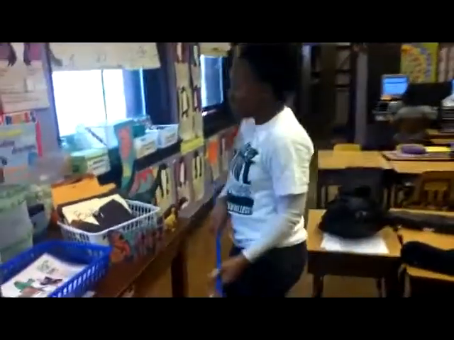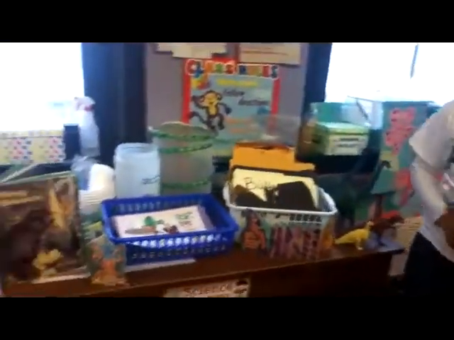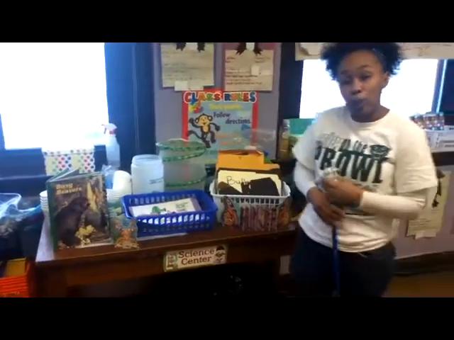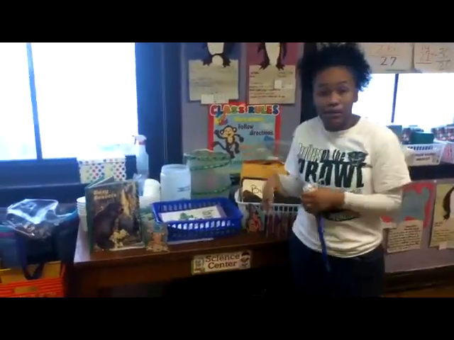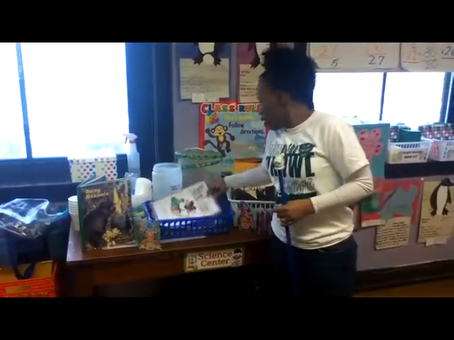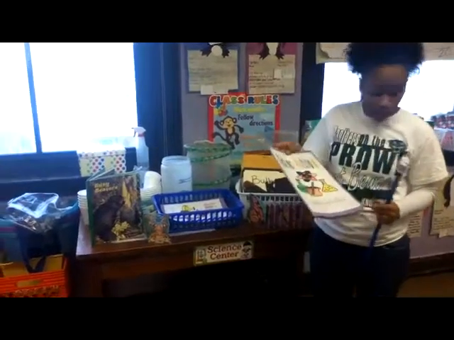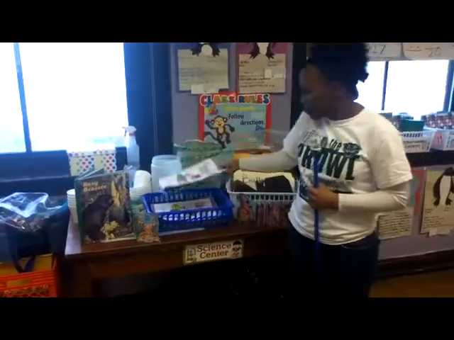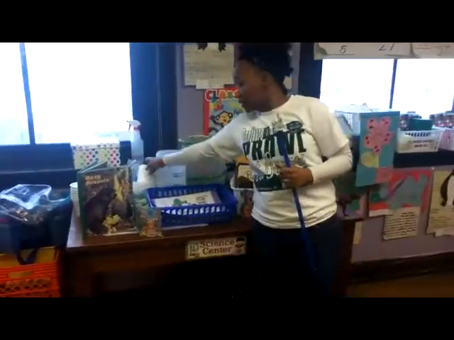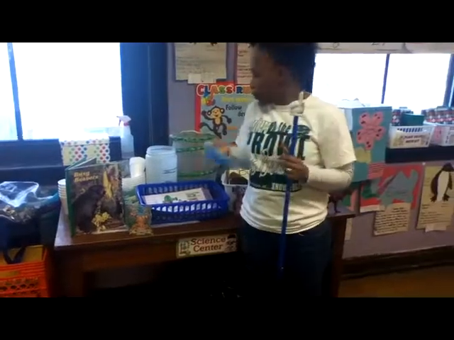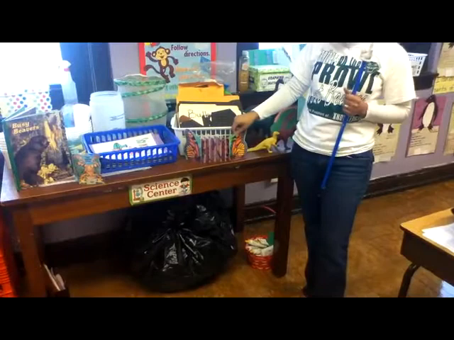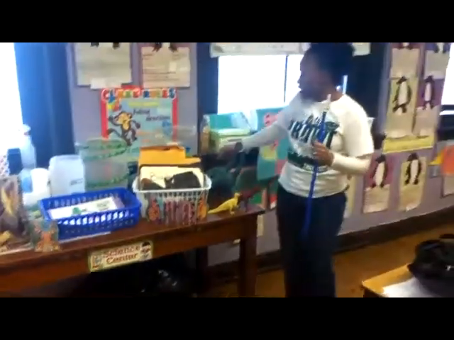Here is our science center, and this is really a storage place because we don't have a lot of room in our class for students who work at the science center, but they take their work and they go back to their seats. So some things you'll find in my science center are science journals. You'll find some science books. You'll find some things for science projects, tweezers, cups. You'll find even some science booklets, some diagrams, dinosaurs.